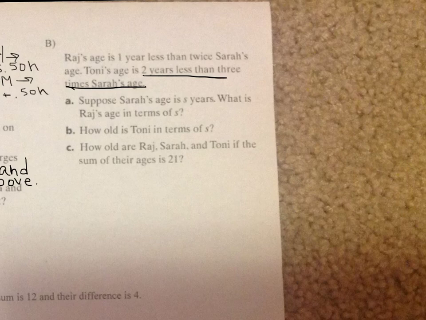I know that Sarah is going to equal X. And then I know that Raj is going to be 2X minus 1. And then Tony is going to be 3 times X minus 2.